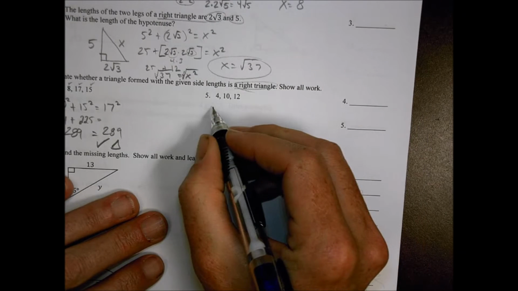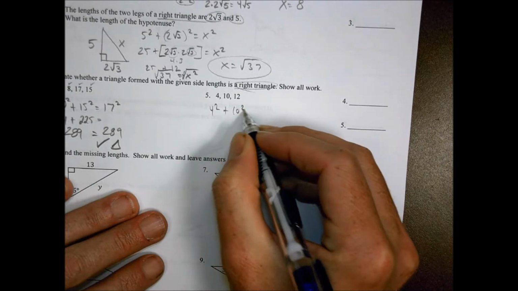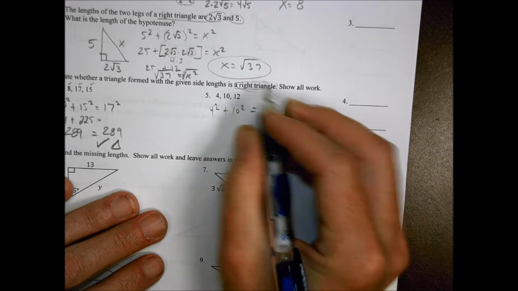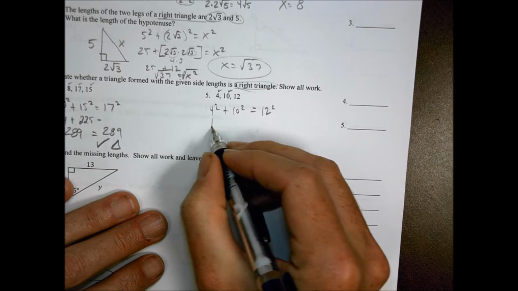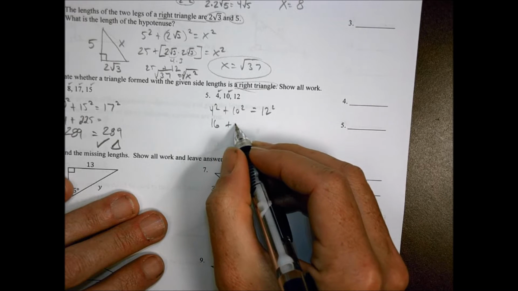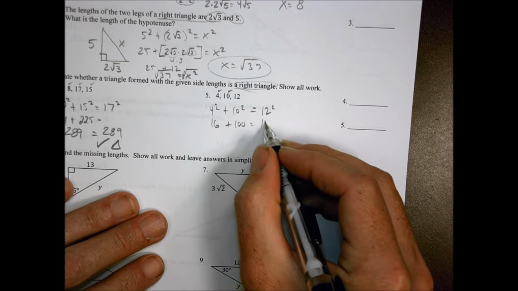Number 5, same idea. 4 squared plus 10 squared equals 12 squared. Again, take the two smaller lengths and add them together to make the longer length. So 4 squared is 16, plus 10 squared is 100, and 12 squared is 144.